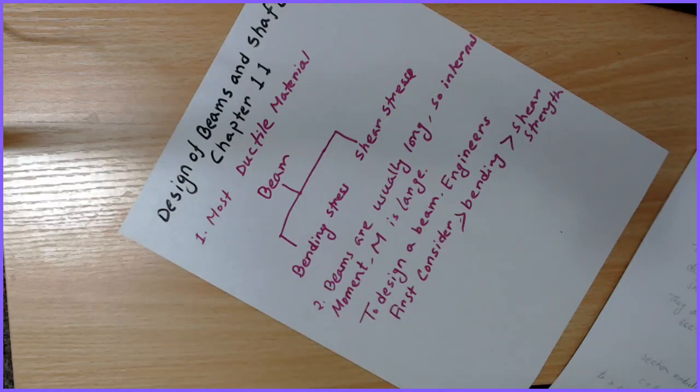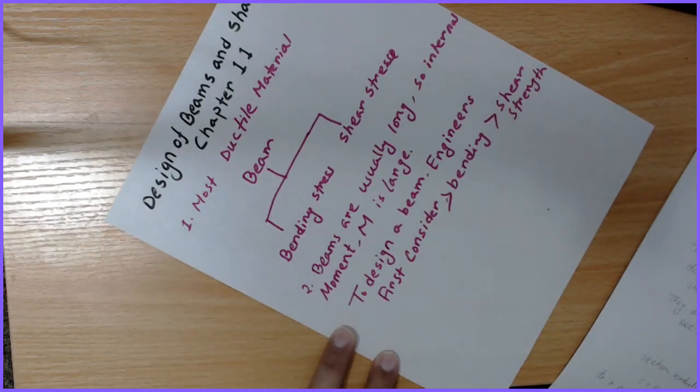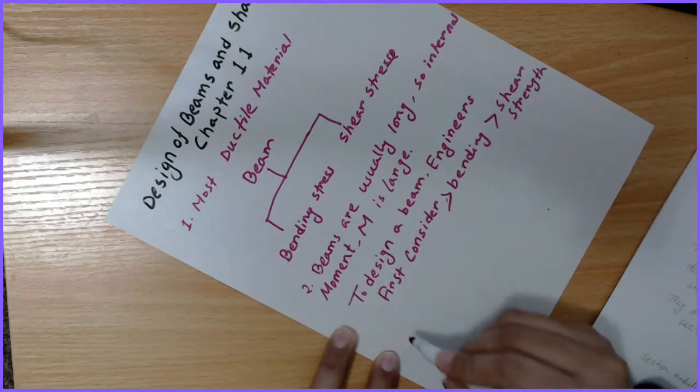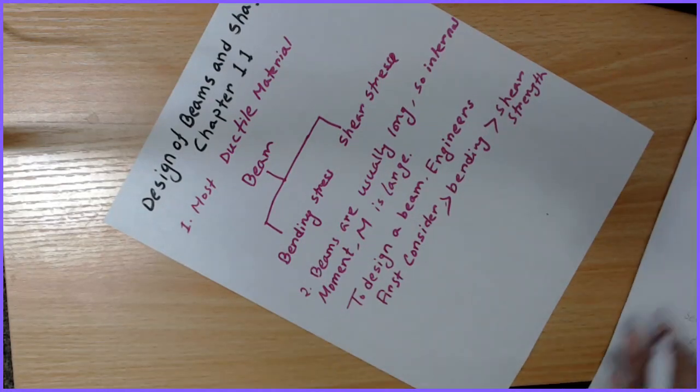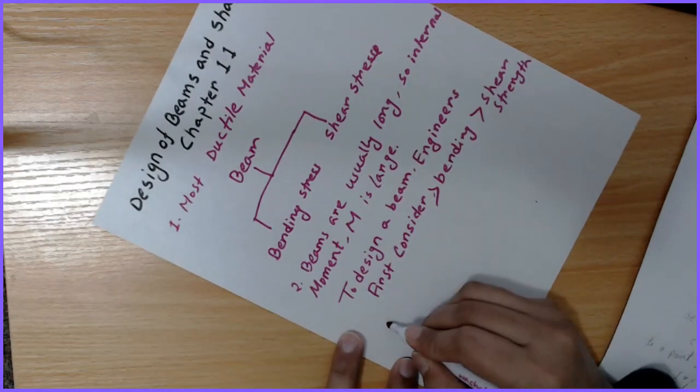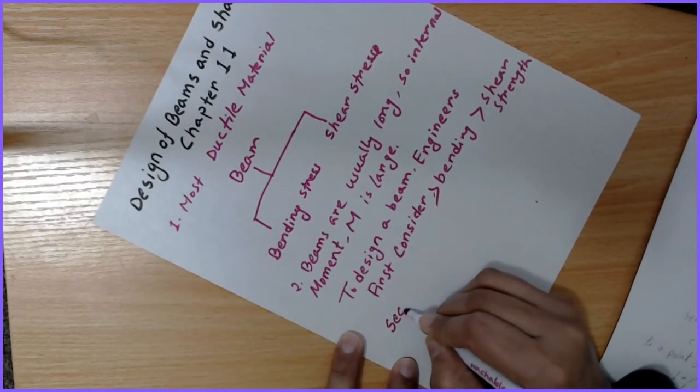And so the first thing, to select a beam we need to first understand a parameter called section modulus.